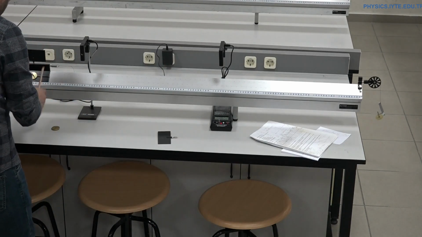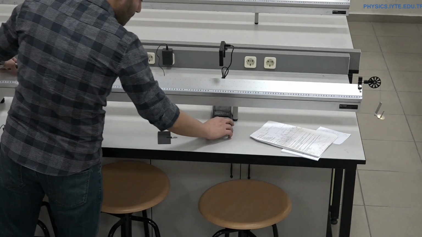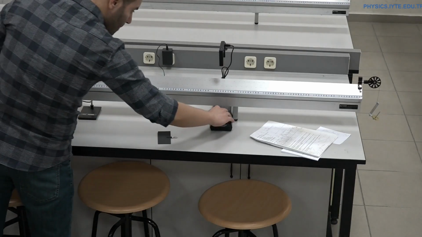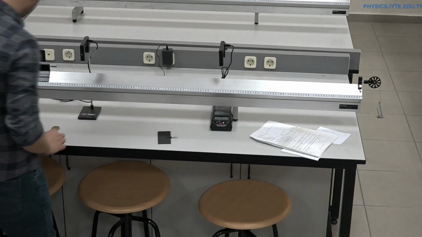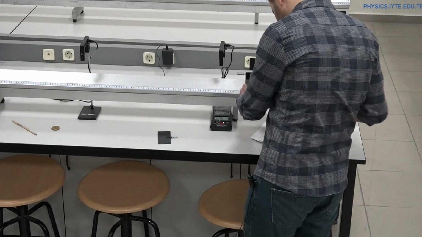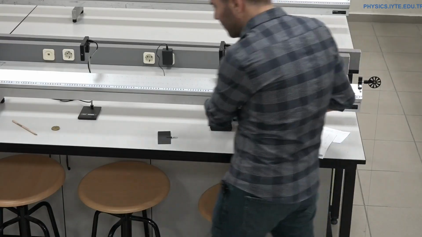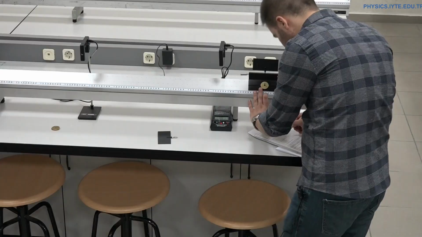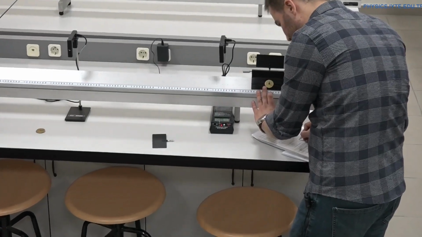Resetting to measure in pulse mode. And I can see from here again the time measurement decreases.